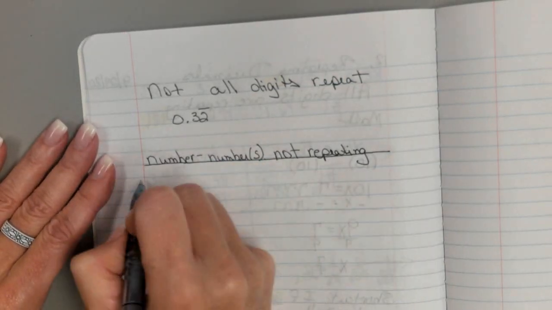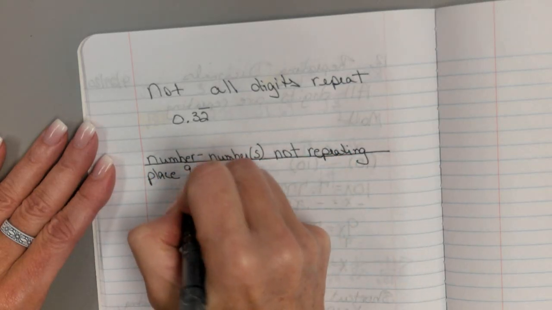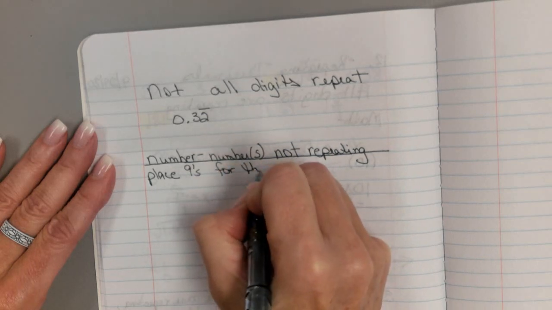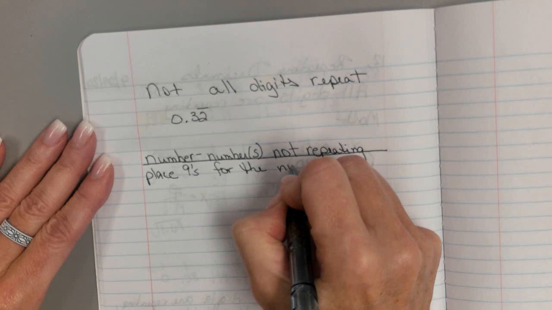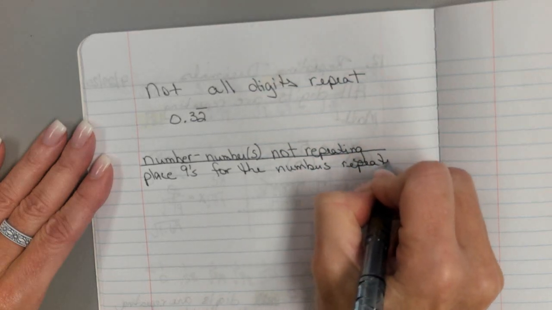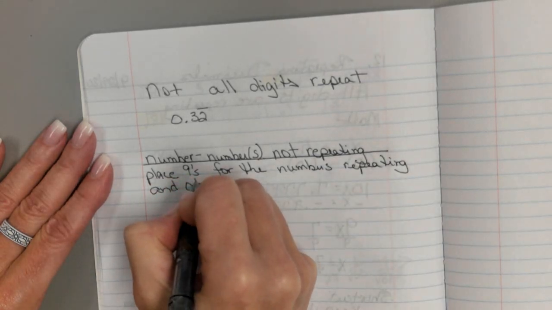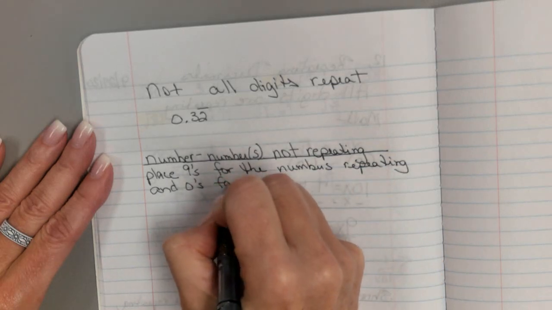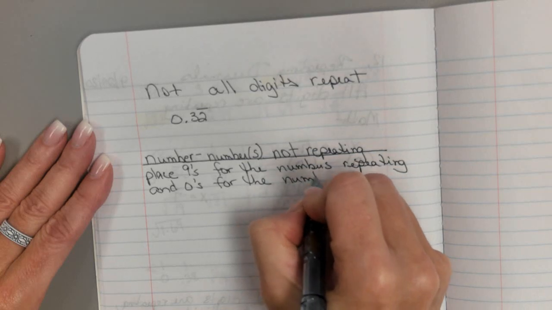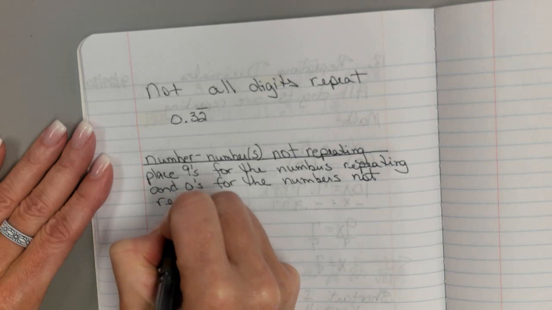And then on the bottom of that fraction, we're going to place 9s for the numbers repeating, and 0s for the numbers not repeating.